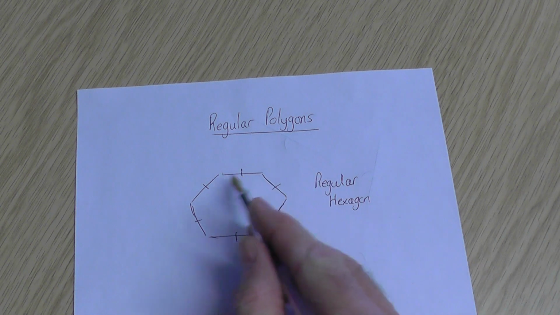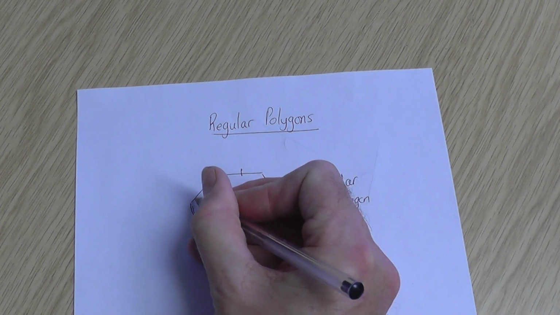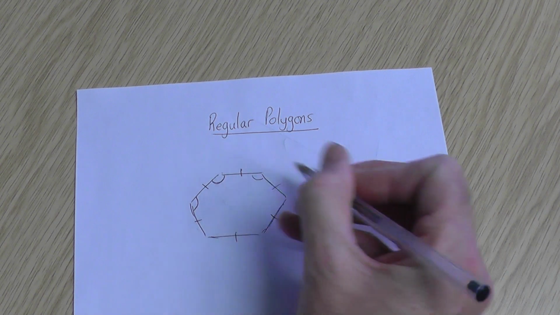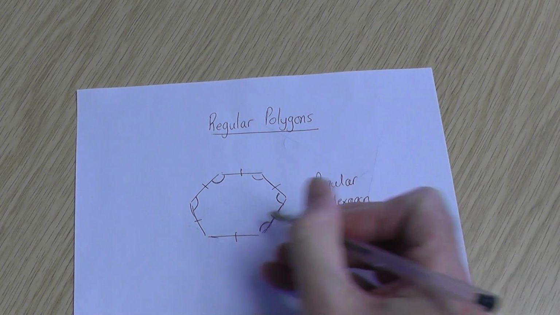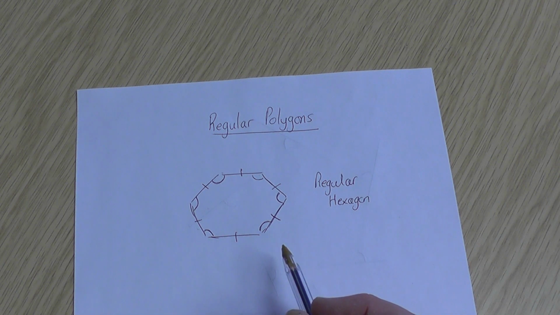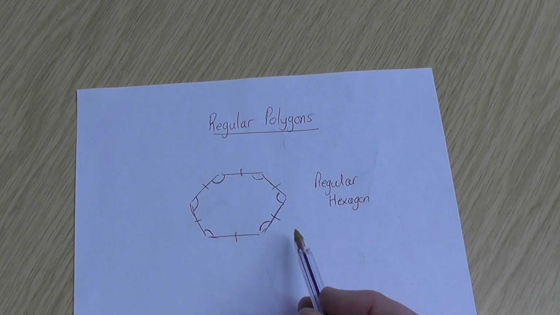And as well as the sides being equal to each other, what you'll find is that all the angles, these are called inside or interior angles of the shape, would be identical to each other for any regular shape. So that's an example of a regular hexagon. Now what I'm interested in showing you in this particular video is something called outside angles or exterior angles.